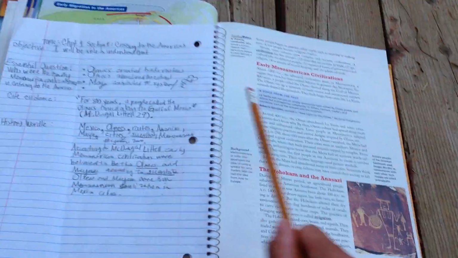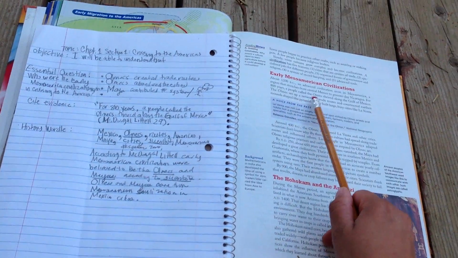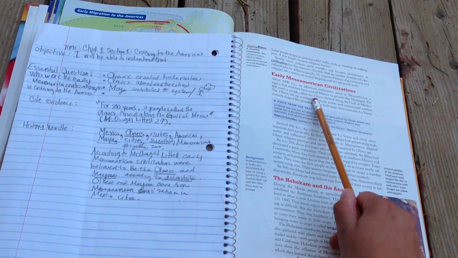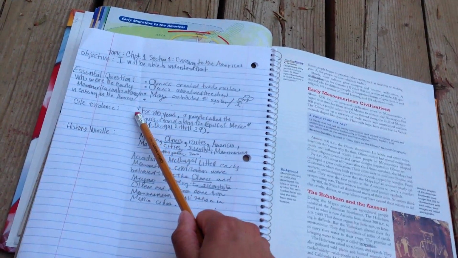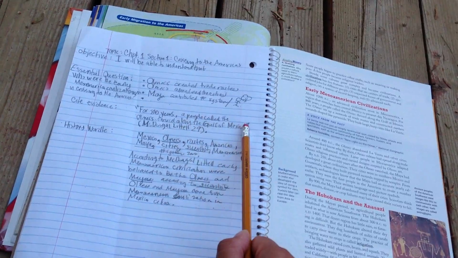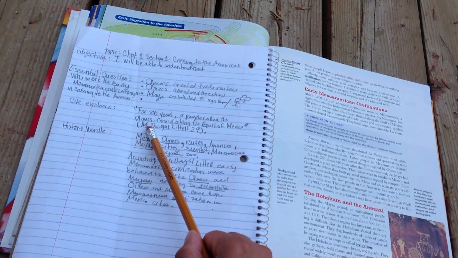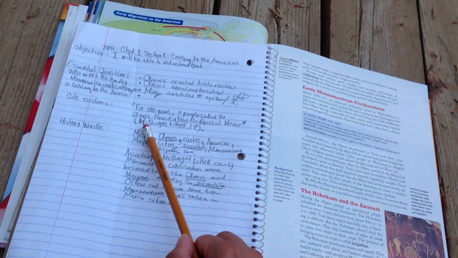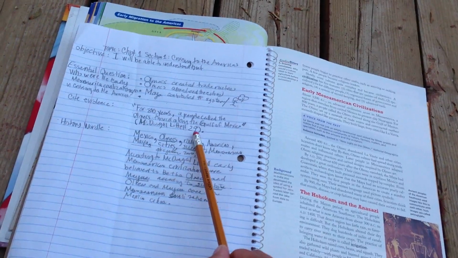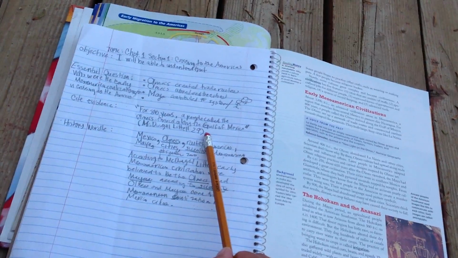Citing evidence means taking word for word from the book and copying it down. There is nothing wrong with citing evidence and copying from a book, as long as you put quotation marks, you put parentheses, and you give the author or publisher's credit. For instance, parentheses, McDougall-Littell 29, close parentheses, period.